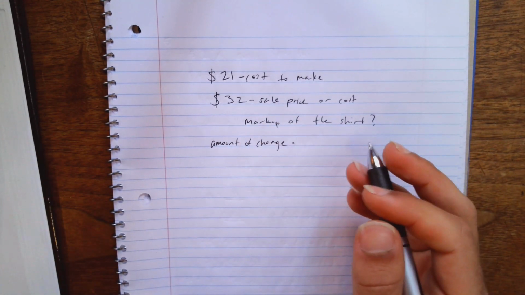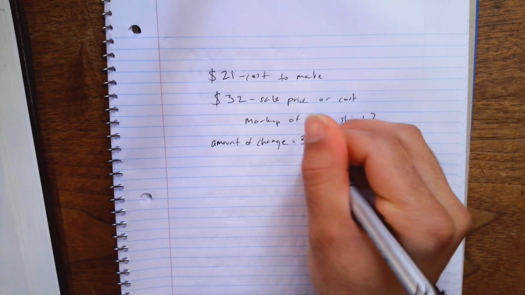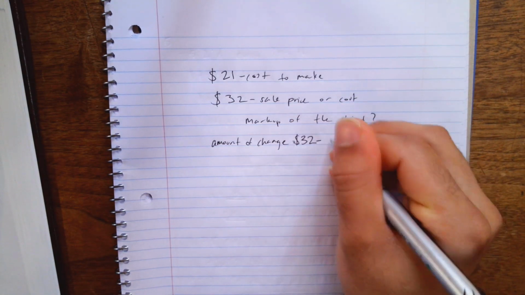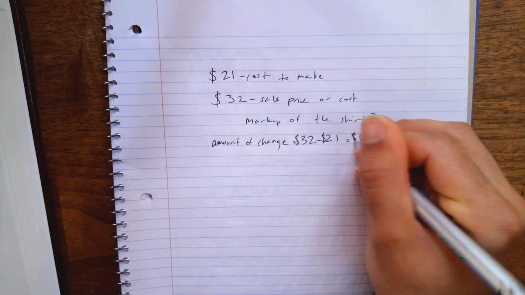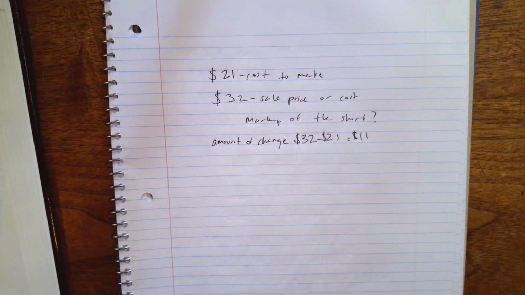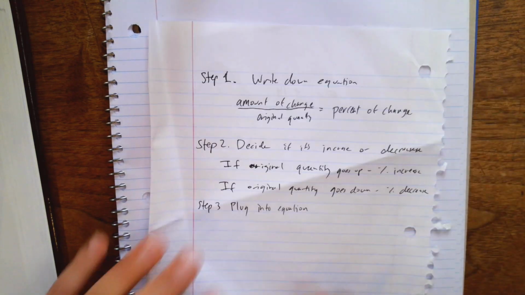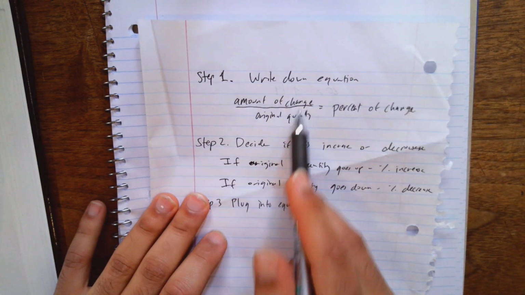So, we always do the bigger number minus the smaller number. So, $32 minus $21, which is equal to $11. So, this is our amount of change. Right, if we look at our equation that we had last time, that's our first number.